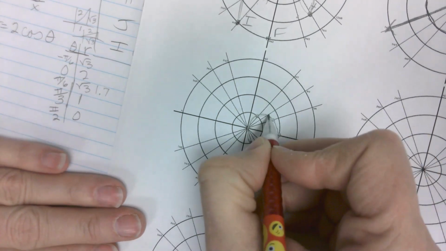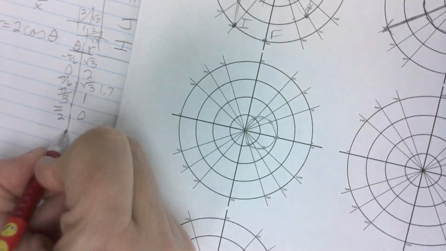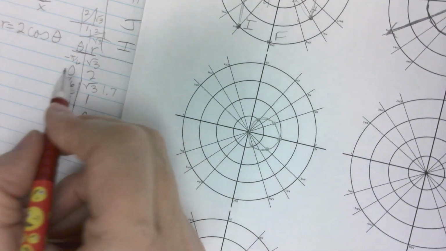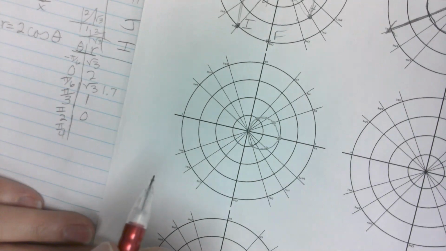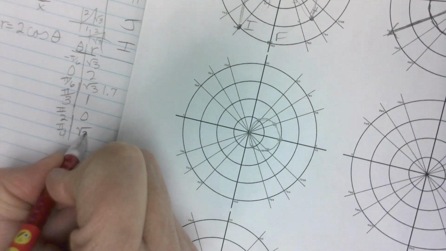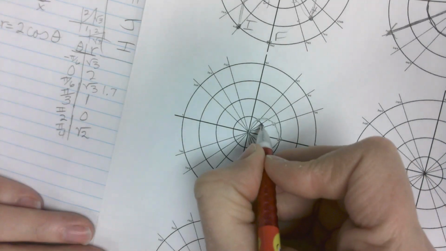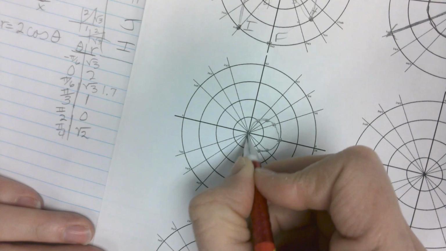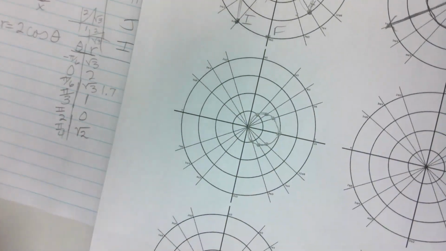If we did pi over 4, just for fun, cosine of pi over 4 is root 2 over 2, isn't it? Times 2 would be root 2, which I already said was like 1.4. Does 1.4 fit in there? Yep. It is the perfect little circle.